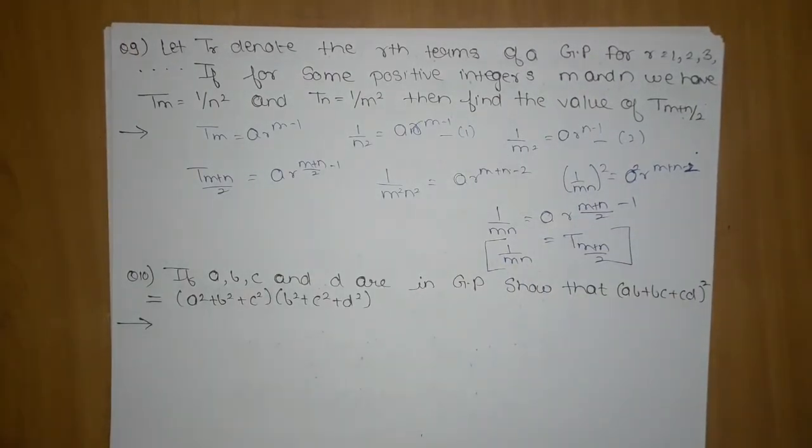Okay, and using the Tn formula, it just improves your understanding of the chapter and makes you a little comfortable in GP. Okay, so that's why we are doing so many questions. Okay, now question number 10.